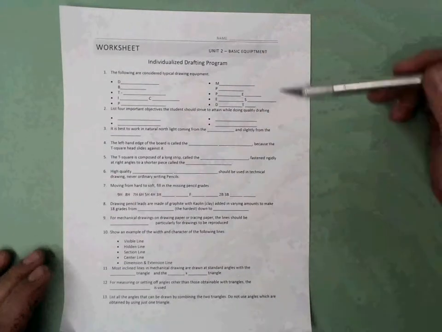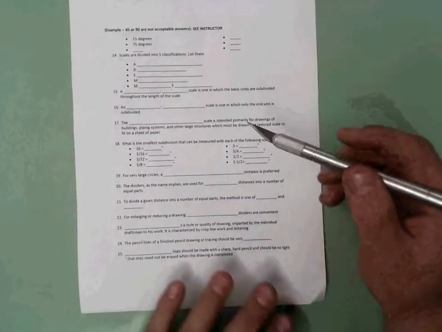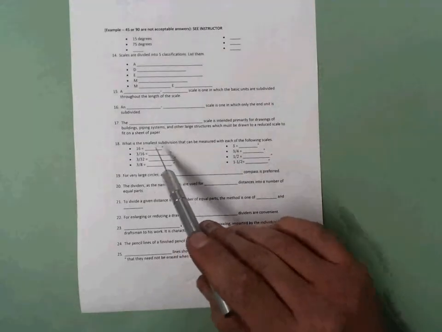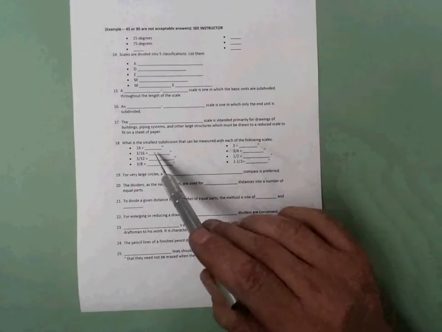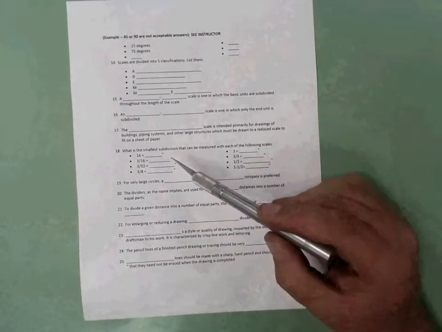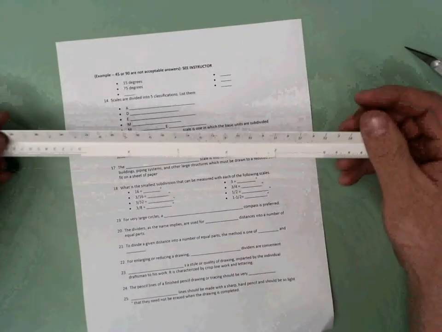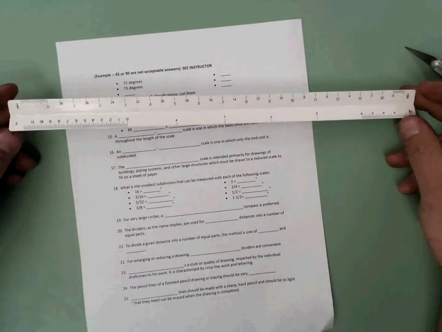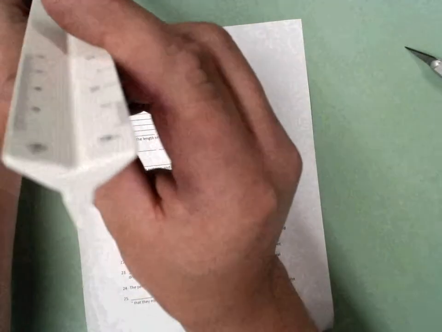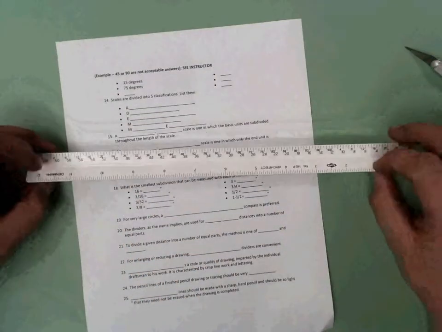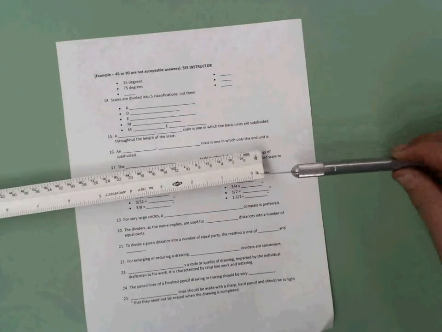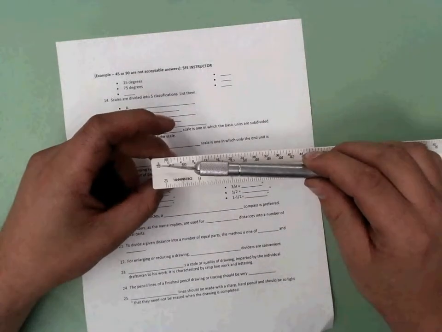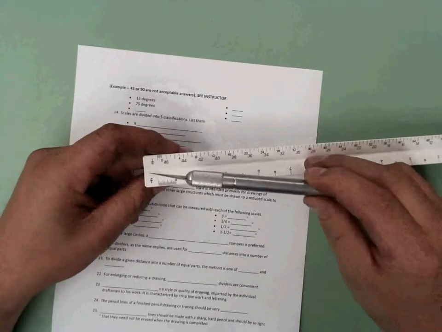So as you figured out as you went through this worksheet, there's a couple questions you didn't know, which we have discussed, but the one that we definitely want to talk about is the small subdivision, or subfraction, I'm sorry, that can be measured with the following scales as we got written here. What it's corresponding to is your actual architect scale, and as you all have seen, it's that triangle looking thing, and every side is different. Whether it is the 3/16 and 16ths, or it's the 3/32, and if we roll over it changes every side.